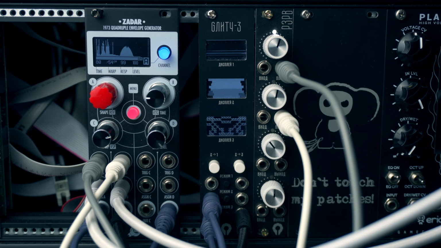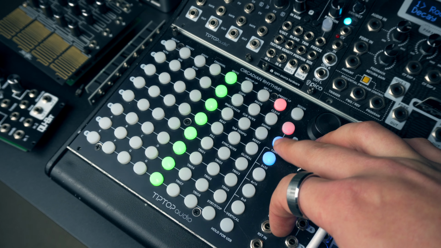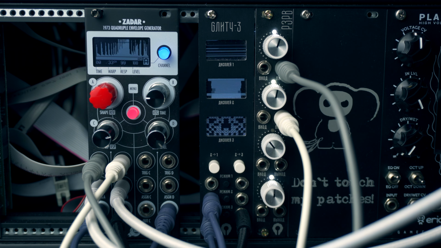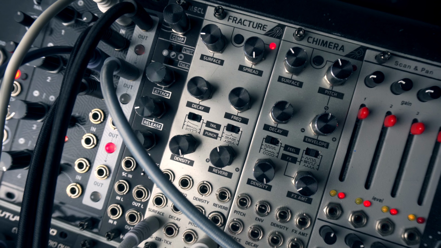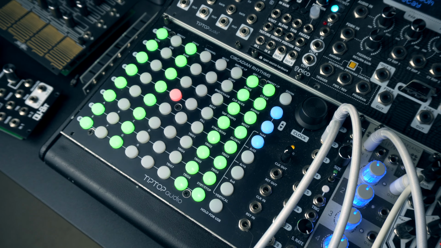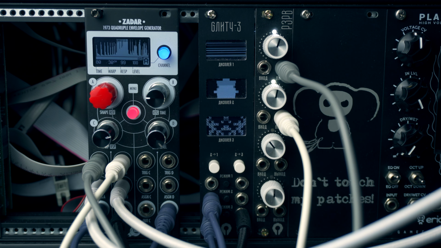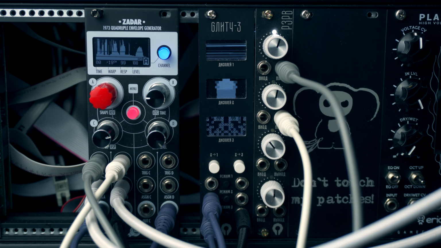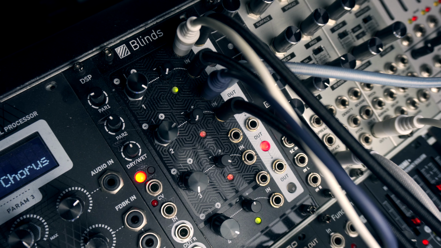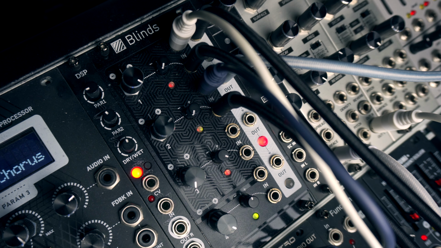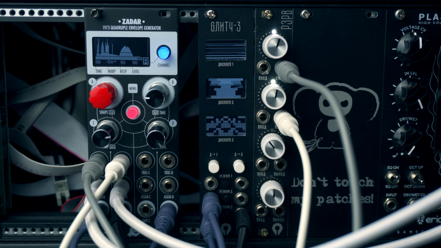So for this next patch, I'm sequencing the pattern with my Circadian Rhythms module. I have a pretty basic snare pattern which I'm sending to the WMD Fracture module. I've got a second pattern sequencing the Future Retro Transient for some more random sample generation to hopefully get more glitch effect. Before these hit my interface, I'm sending their output into a couple channels on my Mutable Instruments Blinds VCA. But then I have a combination of modules making these glitches happen.